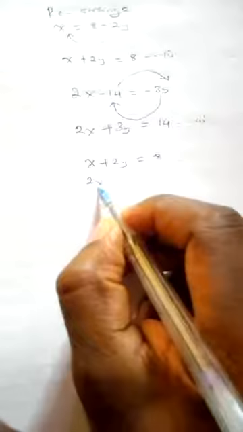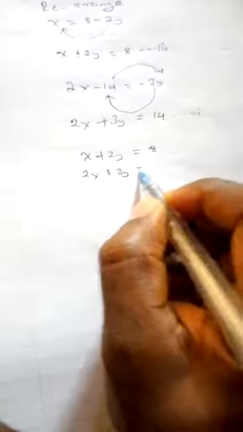So we have x plus 2y is equal to 8, and then we have 2x plus 3y equaling to 14. And members, when you are using the elimination method, make sure here these unknowns up and down are the same unknown. If you have found here there is y, it means there is a problem.